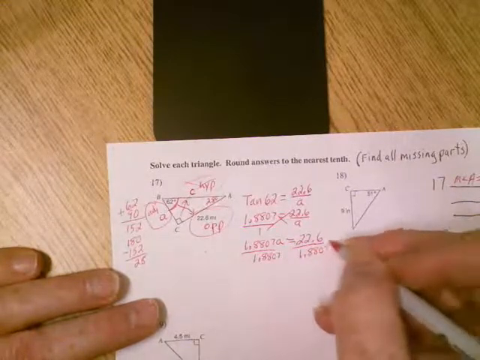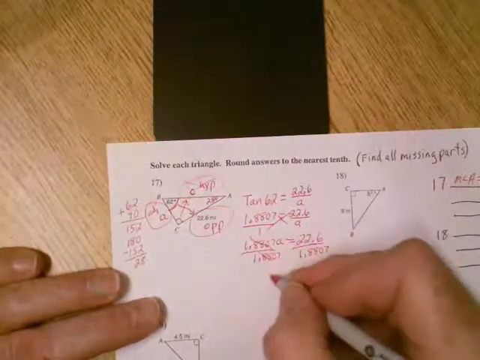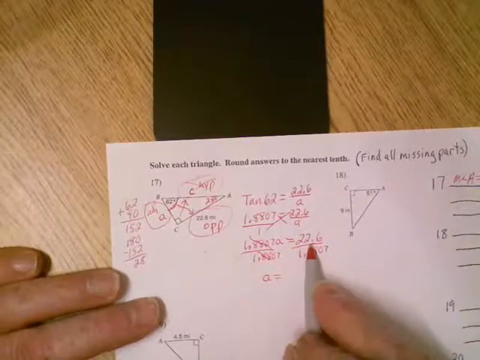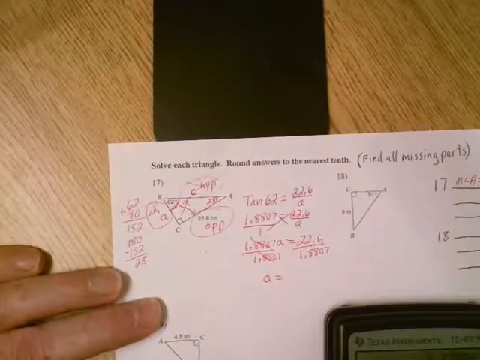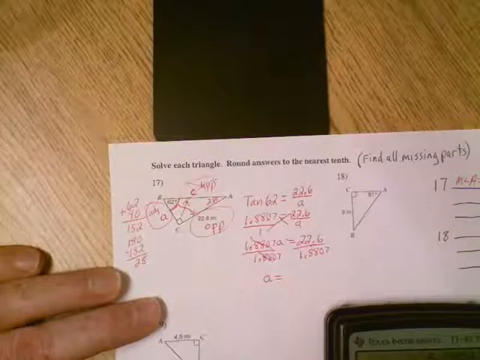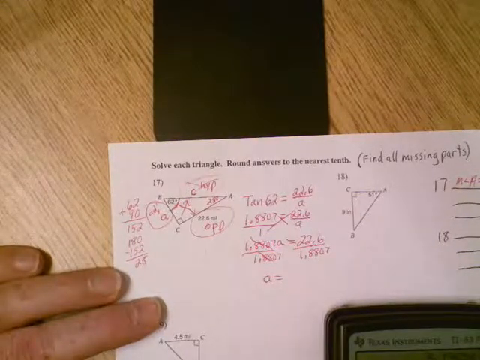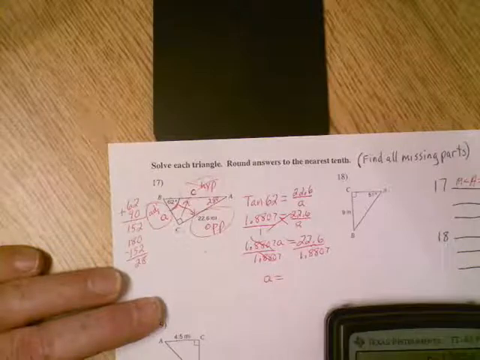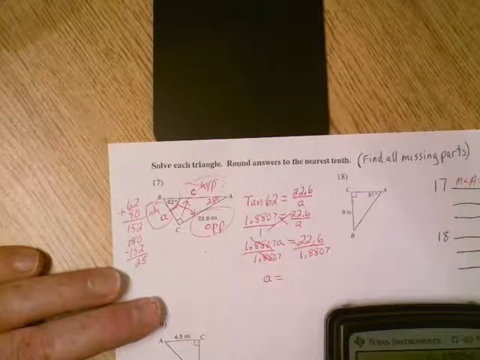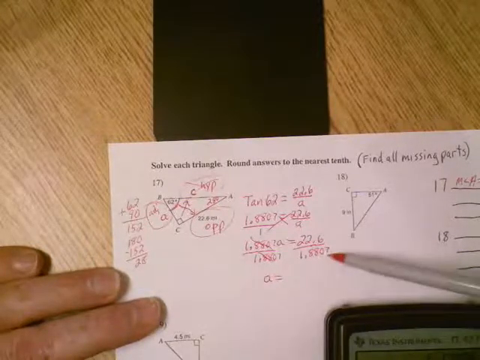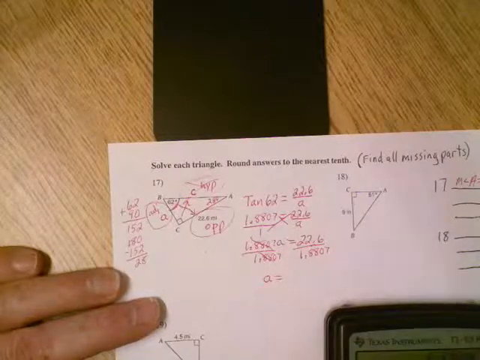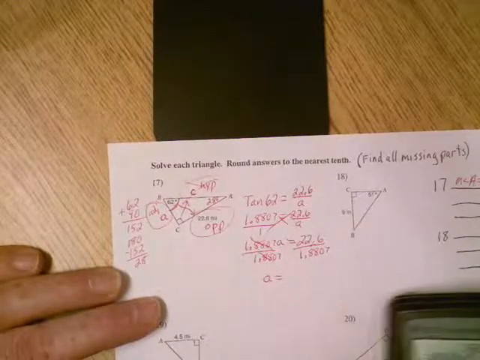If you wanted to use X there instead of A, you could have. It doesn't matter. So all we're going to do is divide these two, and that's going to give us our answer. 22.6 divided by 1.8807. This time your answer should get smaller because you're dividing by something that's bigger than 1. And it comes up 12.0.